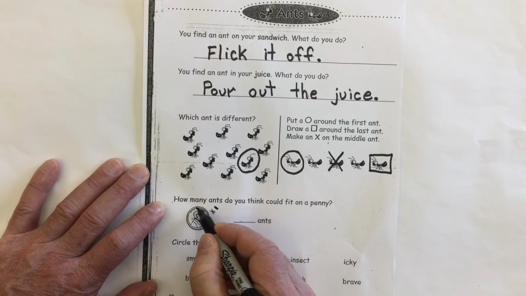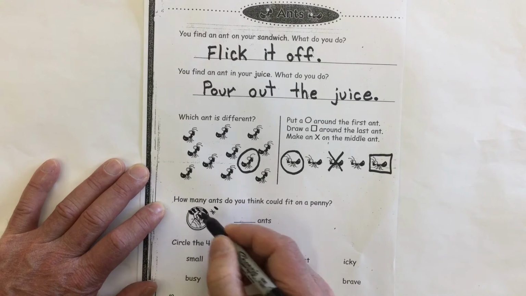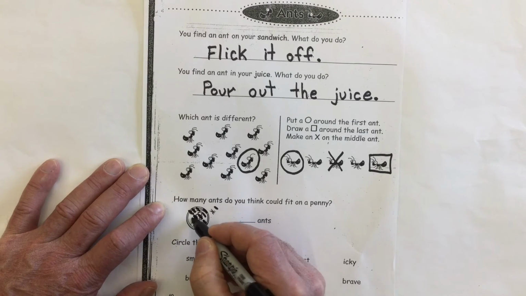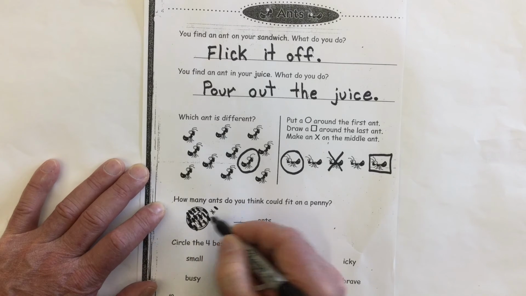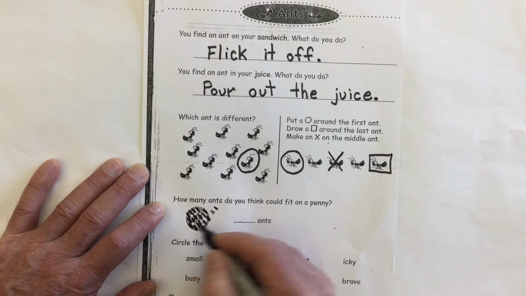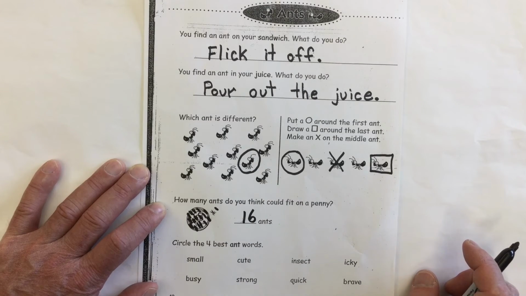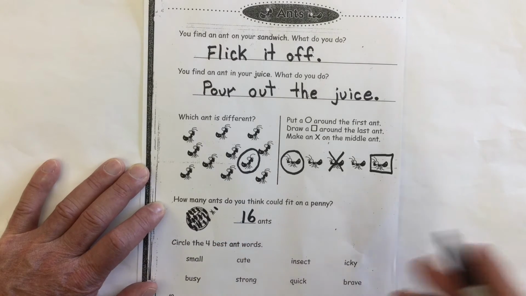So let's see, if I make a little mark, there's 1, 2, 3, 4, 5, 6, 7, 8, 9, 10, 11, 12, 13, 14, I can squeeze one over here, 15, I'm going to say about, you can get one more there, 16, I'm going to say about 16 ants, but you might come up with a different answer. Notice how I did that? I just made a little line with my marker about the same size as the ant shown here. And then I just made my lines on the penny and counted as I went.